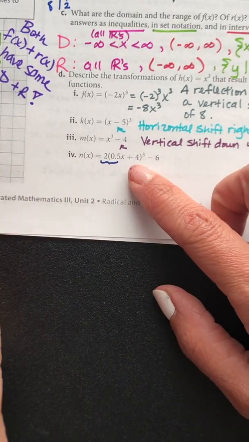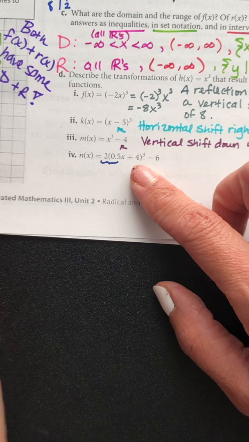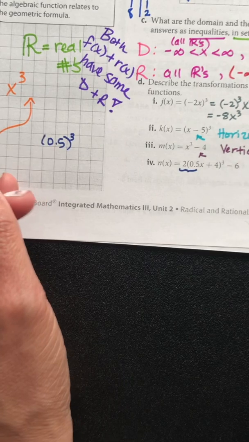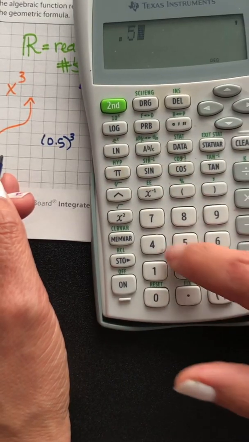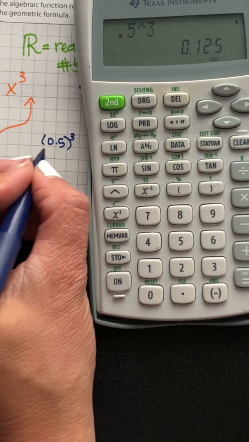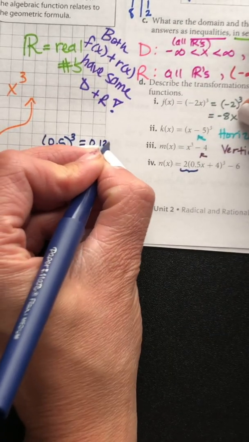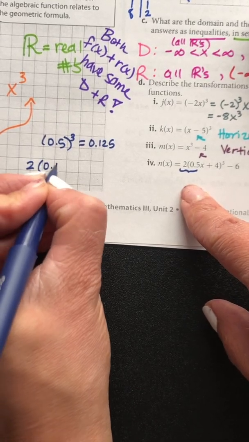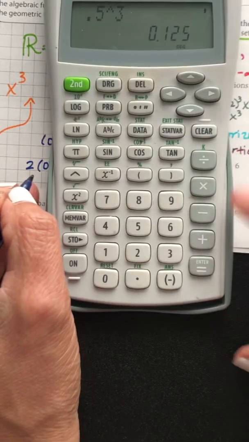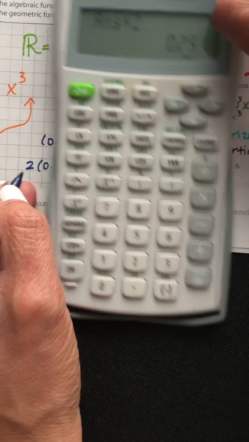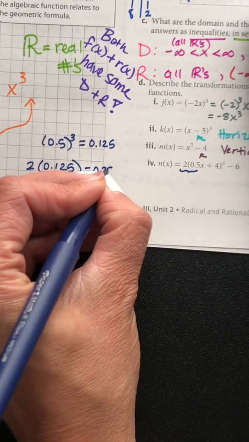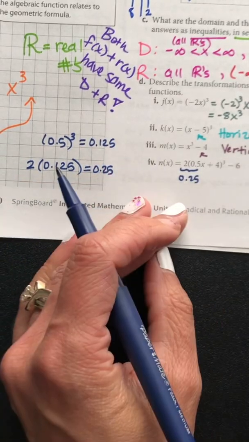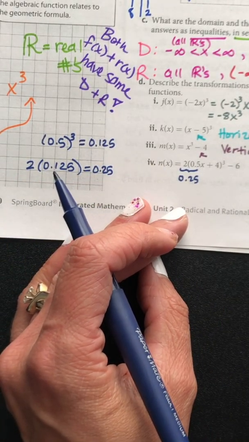I keep forgetting it's to the third power. So if I were to take out that 0.5, technically that 0.5 is to the third power. Well, what is 0.5 to the third power? Handy dandy calculator time. It is 0.125. Well, there's that 2 that's out front of it. So what's 2 times 0.125? I already have it in my calculator, I just have to times it by 2, and I get 0.25. So technically, that number out front is a 0.25. So since it's smaller than 1, that is a vertical shrink.